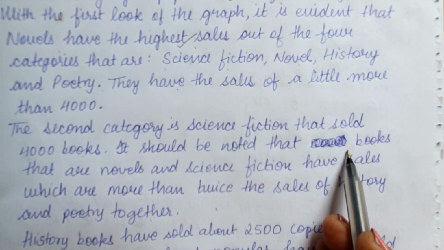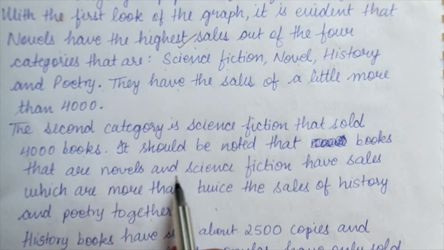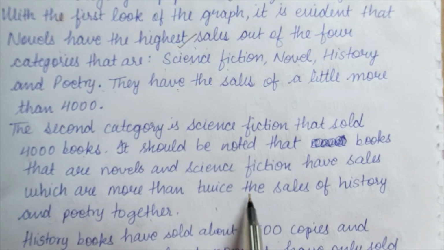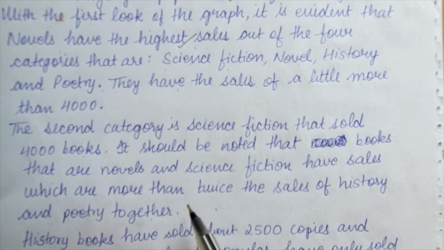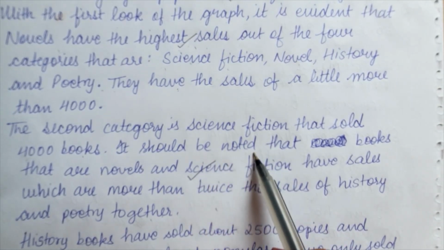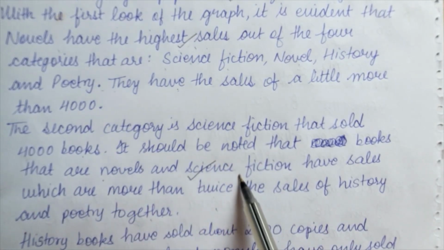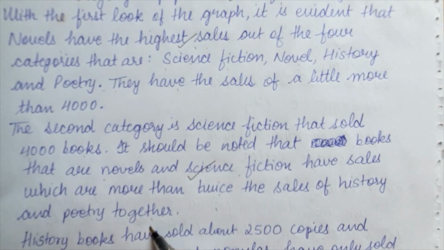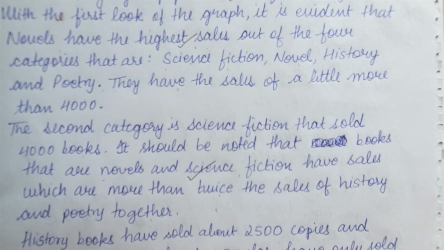It should be noted that the books that are novels and science fiction have the sales which are more than twice the sales of history and poetry together. This is another point of good analysis, that total of novels and science fiction is more than twice the sales of history and poetry together. So this is another beautiful content point.